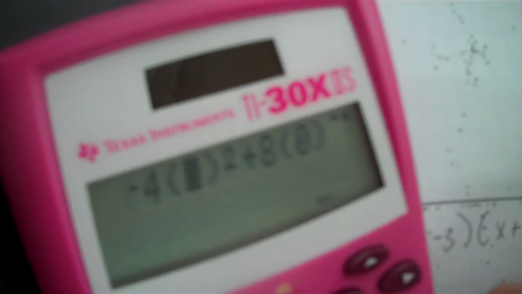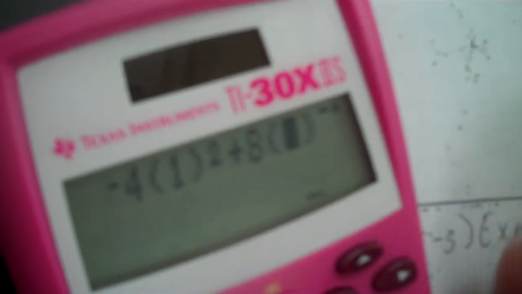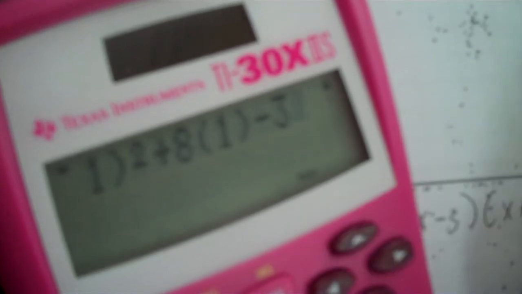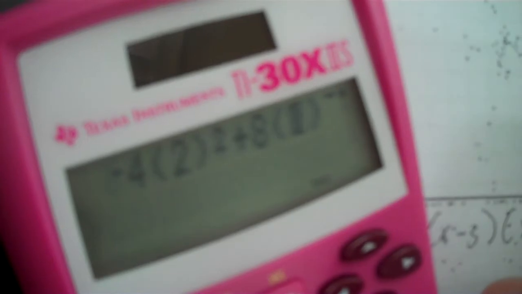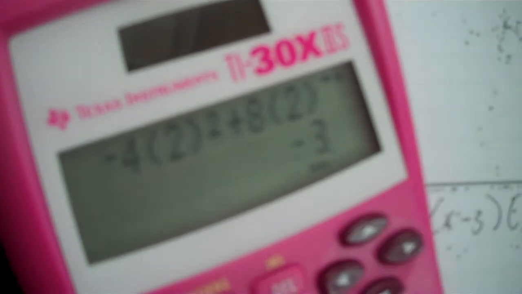Okay, now I insert 1 in place of the 0. I got 1. Now I click up and insert a 2. And negative 3 again. So I know this is right. So I got to go to 2 on x. And then I got to go to negative 3 on y. You also have a positive on the y at 1. So 2, negative 3.